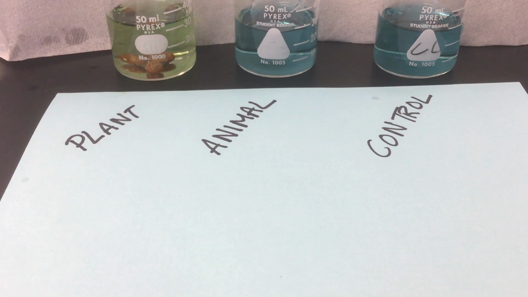All right, so we are back, and you can see in our first beaker, which is labeled plant, it's got our beans in it, that there's definitely a different color today than yesterday. And just to point that out, I did put some white paper behind it, just a piece of scrap paper towel, to make that color change easier to see, that color difference.